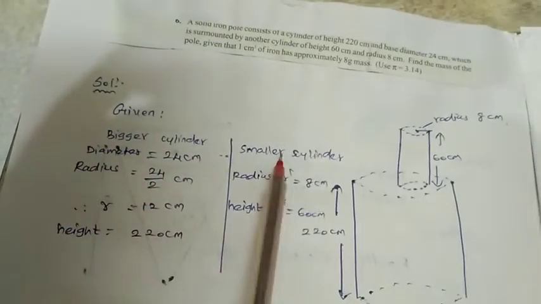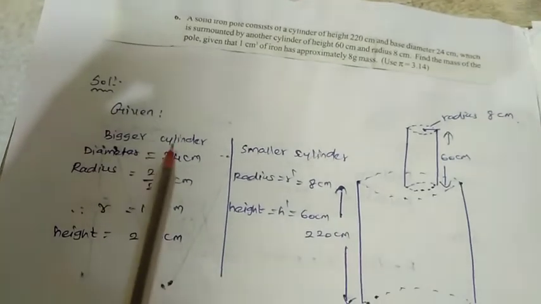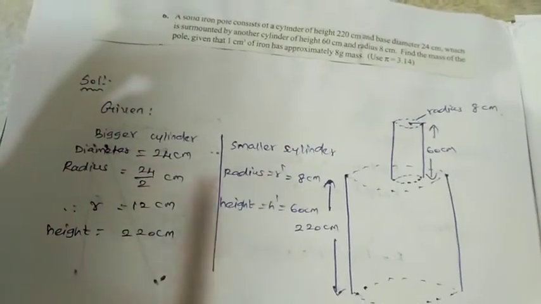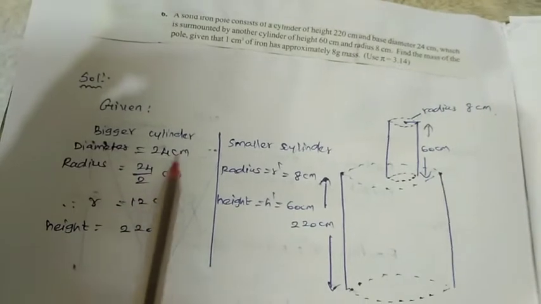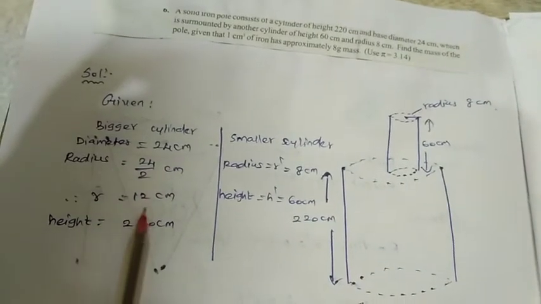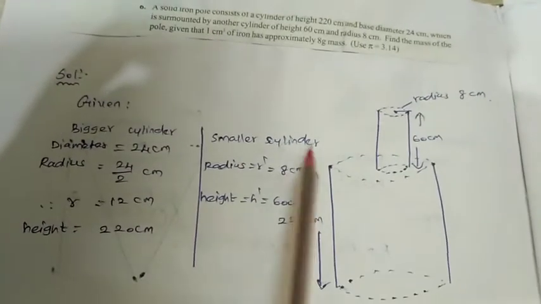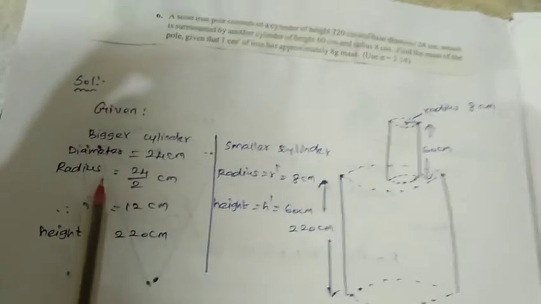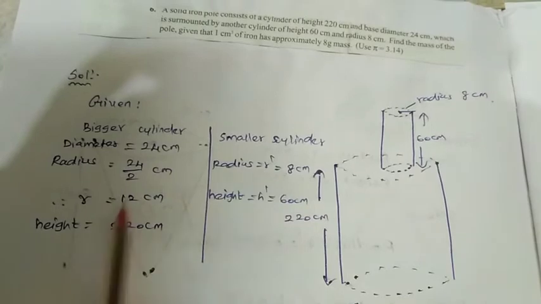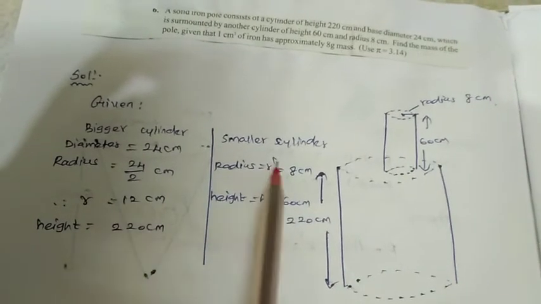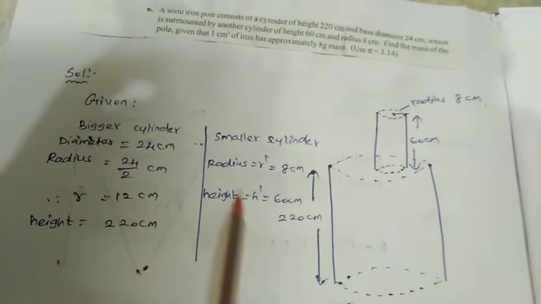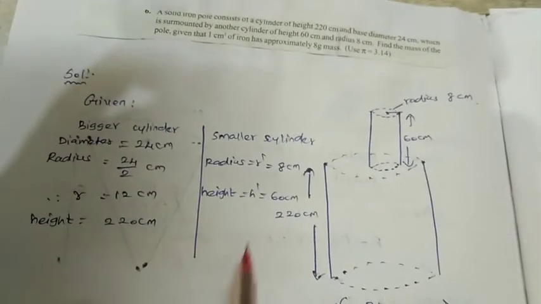Bigger cylinder and smaller cylinder: their diameter is 24 centimeter, so the radius is 12 centimeter, height given 220 centimeter. For the smaller cylinder we need to mark the difference, r and r dash, or r1, r2, like that. Here height h dash is 60 centimeter.